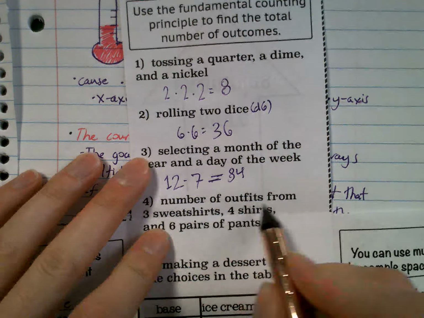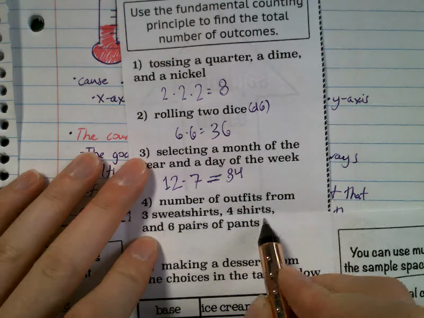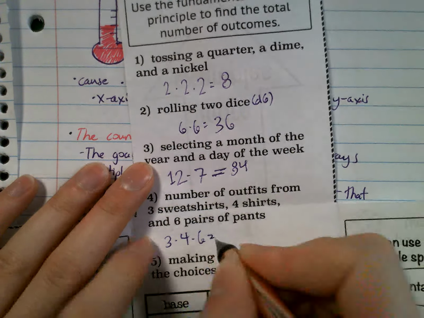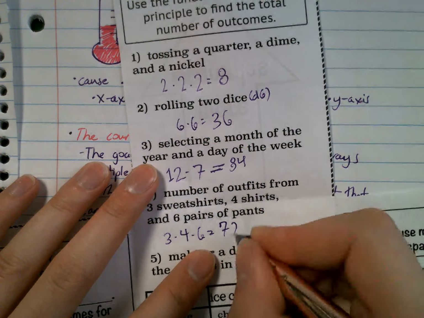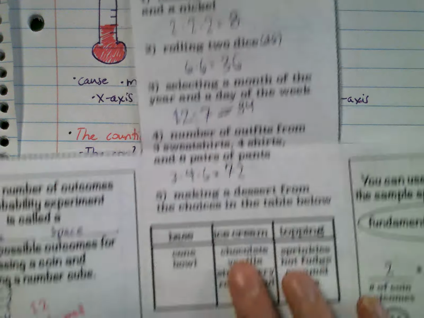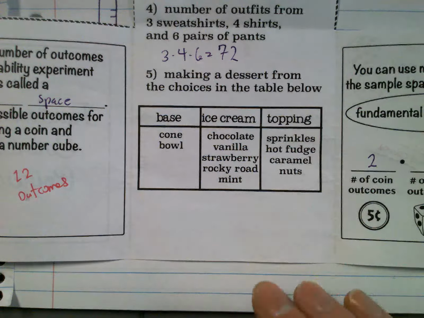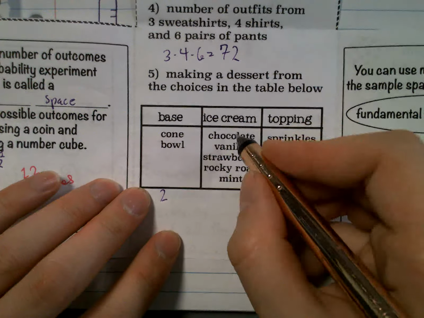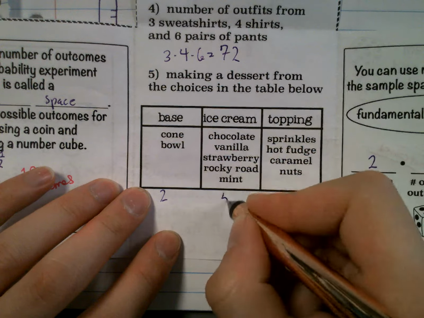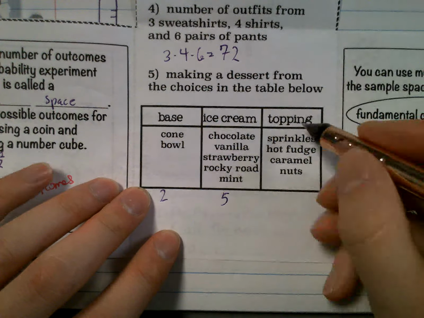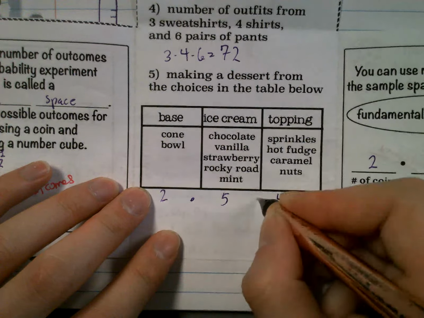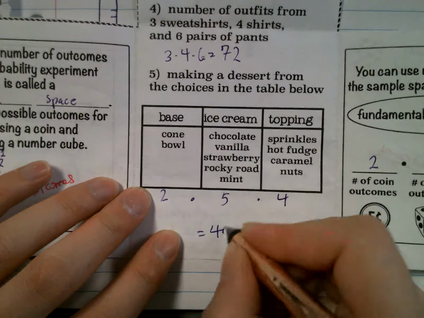The number of outfits from 3 sweatshirts, 4 shirts, and 6 pairs of pants. 3 times 4 times 6 gives me 72. Very good. And lastly, making a dessert from the choices in the table below. We have 2 bases, a bowl and a cone. We have 1, 2, 3, 4, 5 flavors of ice cream. Toppings, 1, 2, 3, 4 toppings. Multiply them together, we get 40.